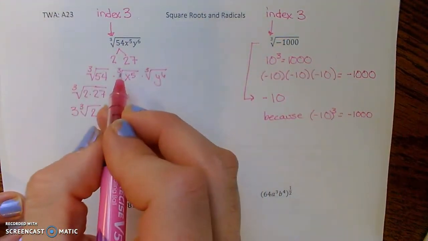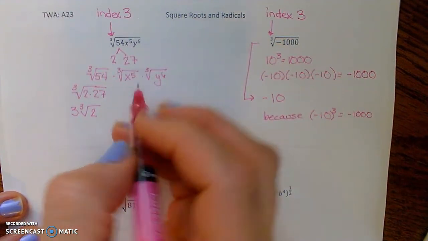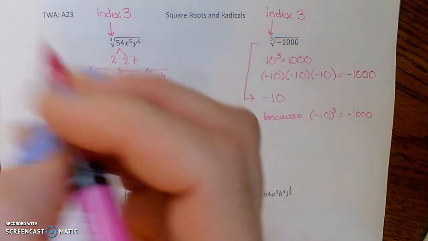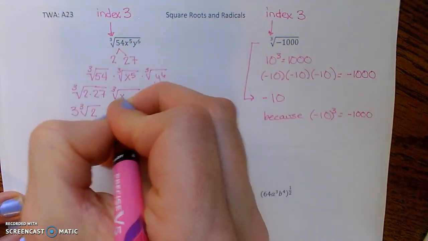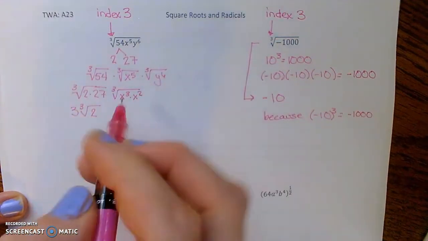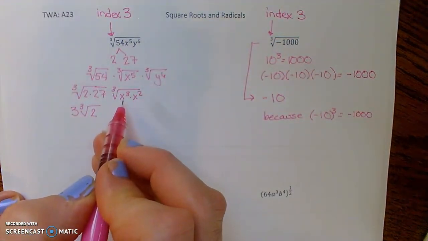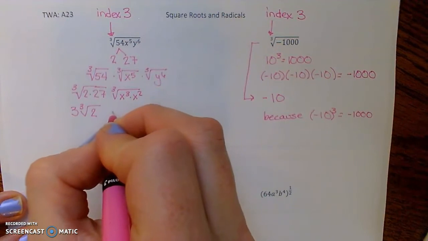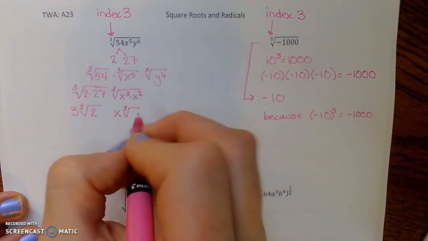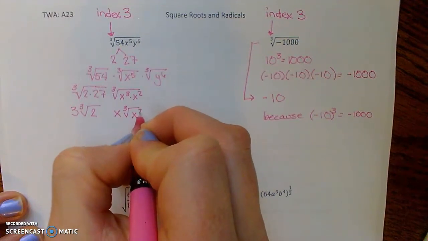Let's look at the cube root of x to the 5th now. Let's see if there's a perfect cube in x to the 5th. X to the 5th can be thought of as x cubed times x squared. That's a perfect cube. Cube root of x cubed is just x, so it becomes x times what's left underneath, which is x squared.